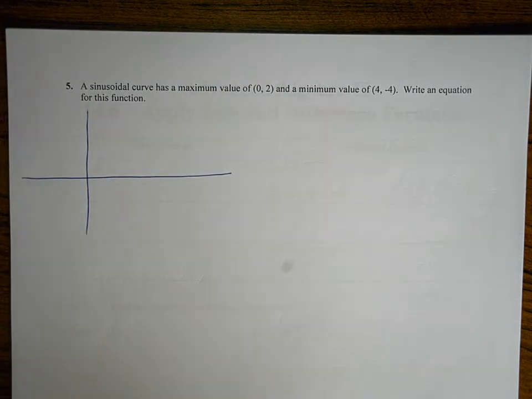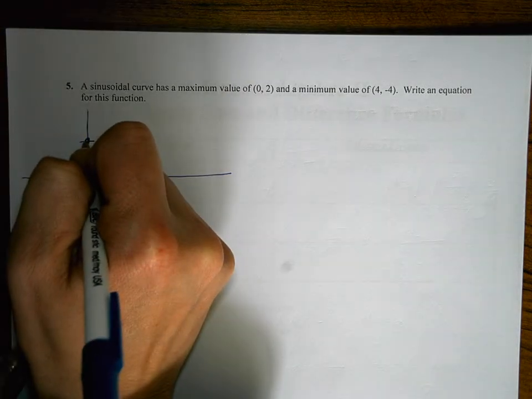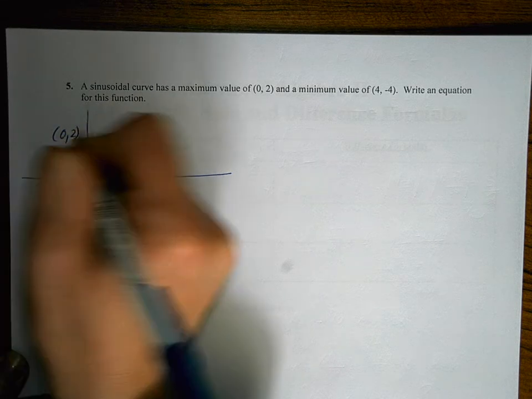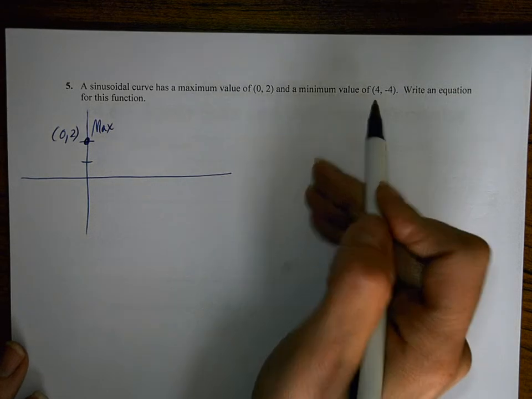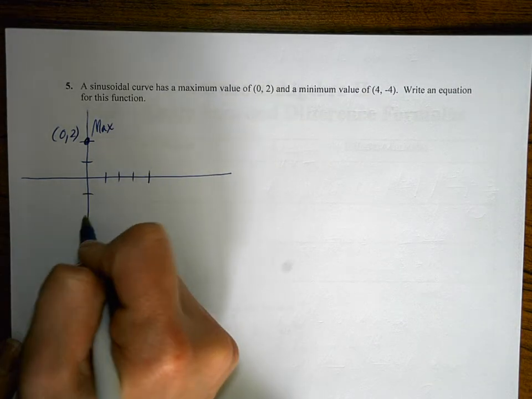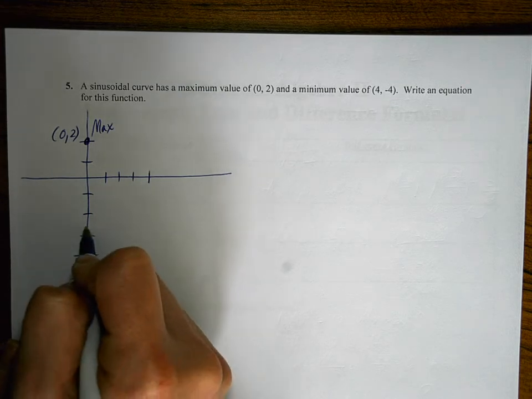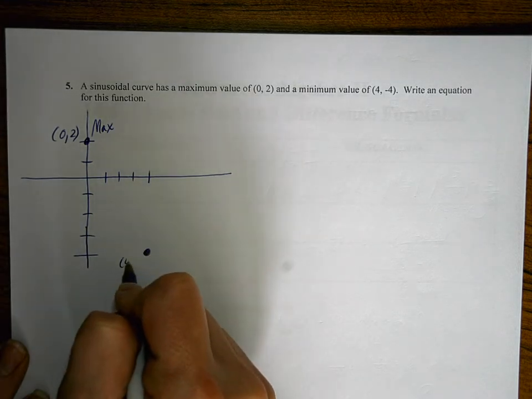Okay, so my maximum value is at (0, 2). I go up 2, and at (0, 2), this is my maximum value on that graph. All right, minimum value at (4, -4). So I go right 4 and down 4, and my minimum value is here at (4, -4).